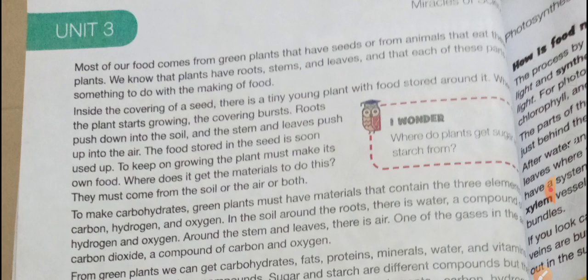Now we are going to talk about the seed. A seed is something from which a new plant is grown. If you open the seed, you will find out that inside the seed there is a food store, and there is a tiny plant. You cannot see it with the naked eye, but inside the seed there is a very little plant. When you put that seed into the soil, that tiny plant grows in size and becomes a bigger plant.